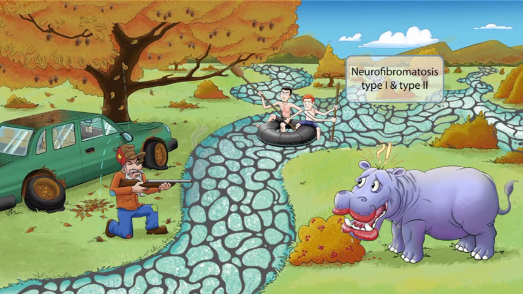Notice on the very ends of their paddles are little frayed fibrous edges right here. They're also going through somewhat of a financial crisis like our hunter friend, so they of course had to bring old used paddles. The fibrous ends of the paddles represent neurofibromatosis. Both neurofibromatosis type 1 and type 2 are autosomal dominant conditions.